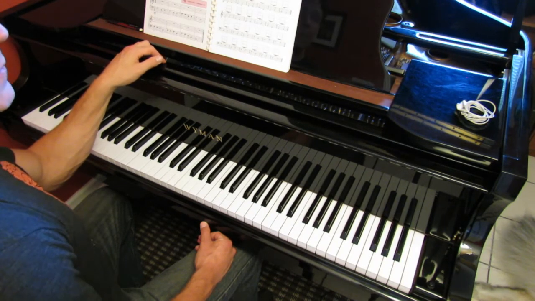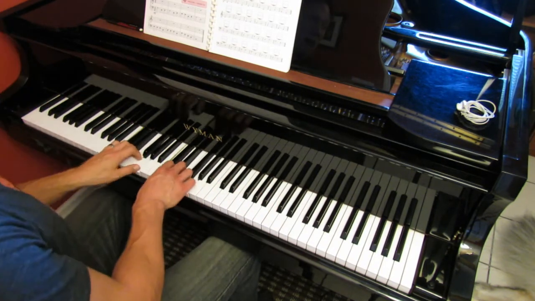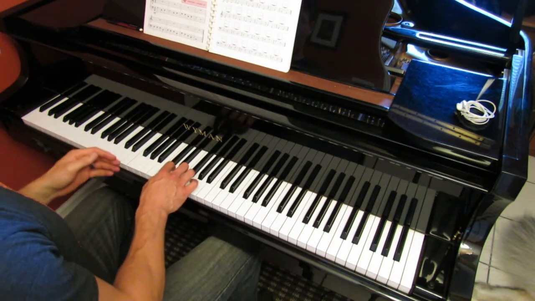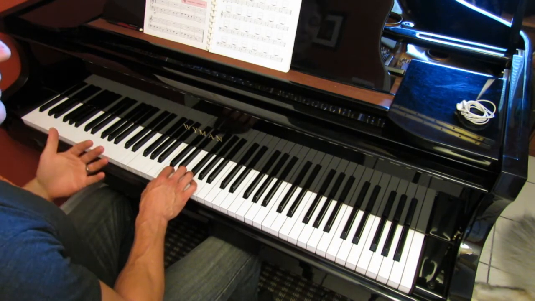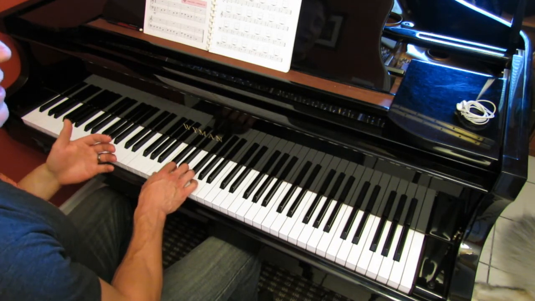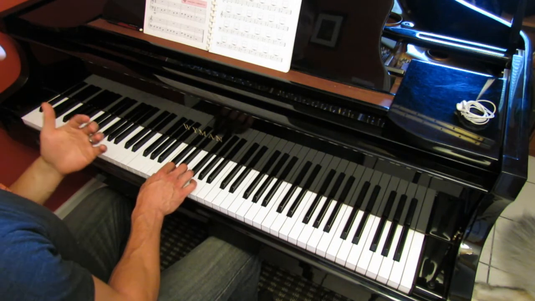It means moderately loud or medium loud. If this is soft, medium loud is going to be around here, because if you have medium loud, you could also have medium soft.